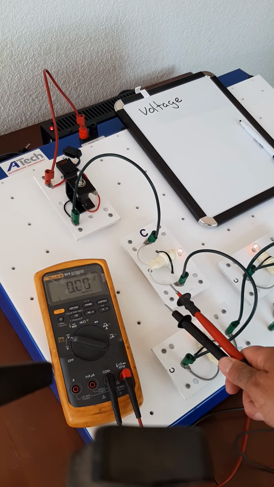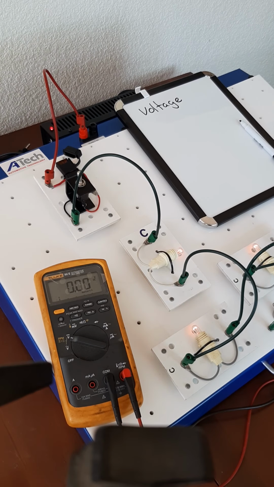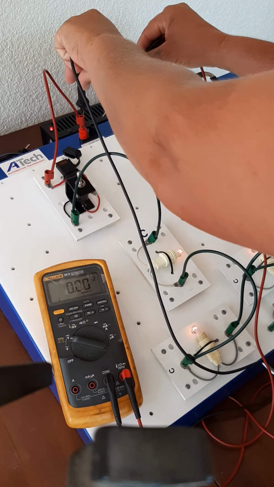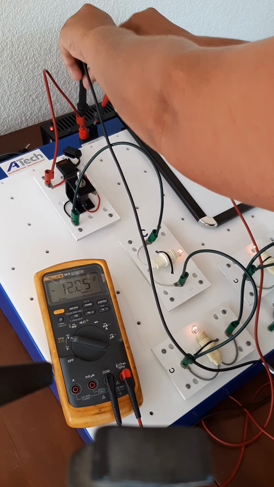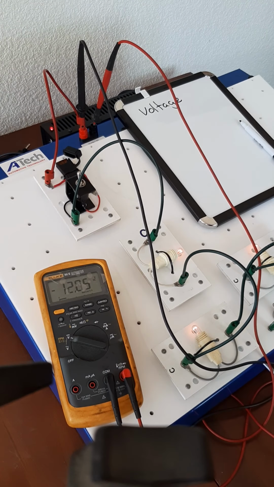So that's voltage drop, source voltage, checking your battery, an open load test, right there, 12.06. Always check your battery first before you do any diagnosis, or none of this is going to work.